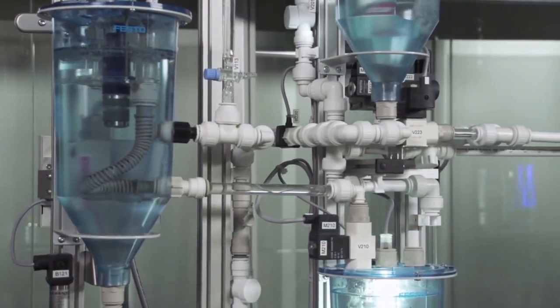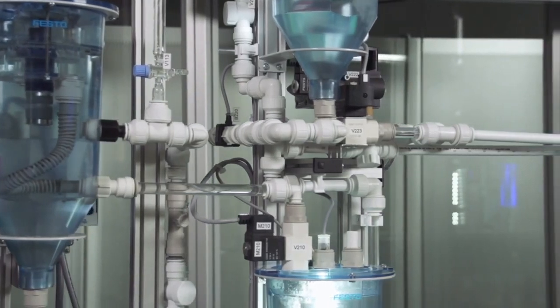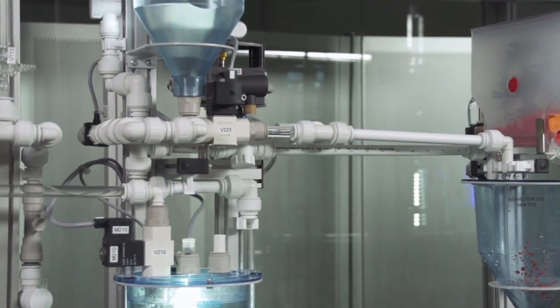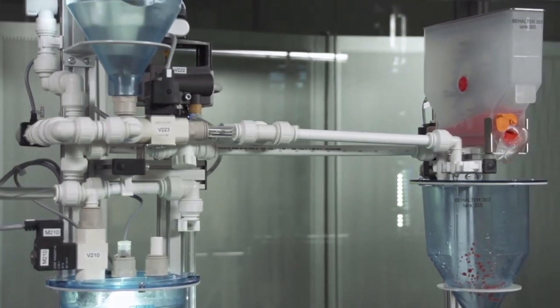The system is divided into four main areas: water purification, water supply, wastewater transport, and sewage treatment.